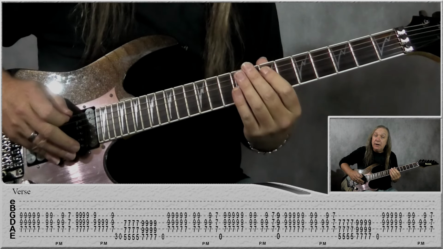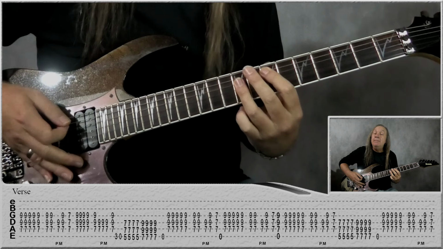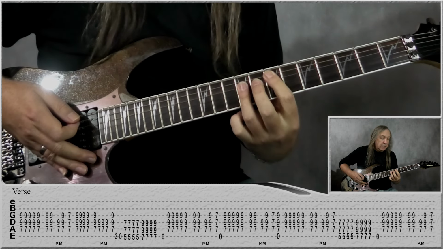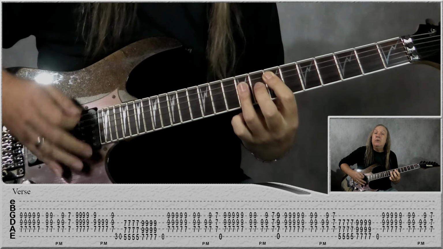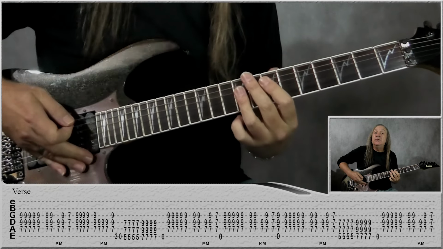Play the open E again. And then we're repeating that first one 4 times on the E. 1, 2, 3, 4, stop. Another 2. Palm mute, off. Play the 7s. Now this next one we're going to play the E power chord but with the open E string, and that's like the open E string there.